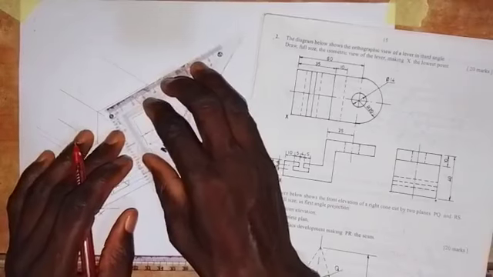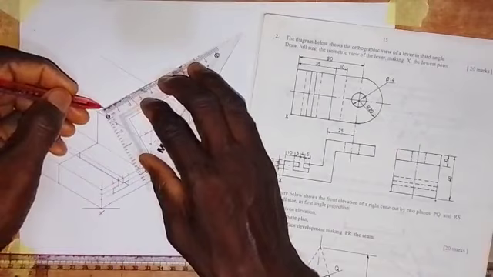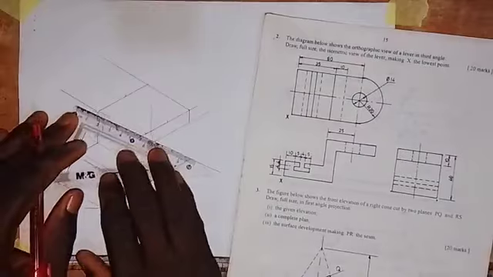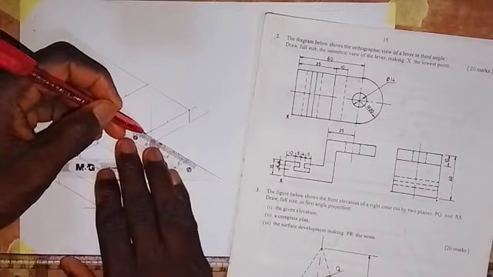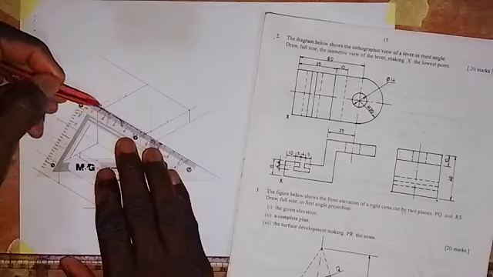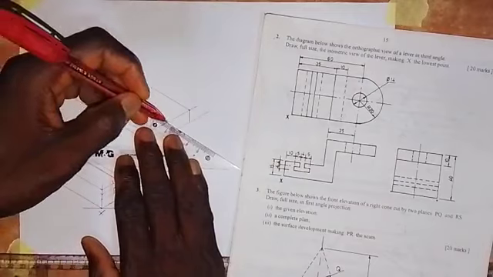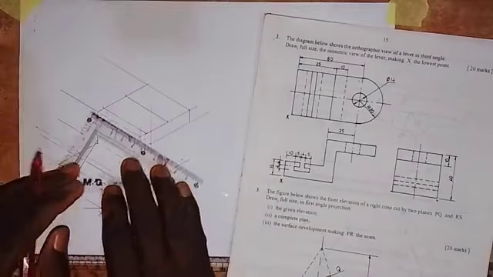Okay, that we have here. So also I'll come to this point again. So take a measurement of 40. Okay, so get the midpoint. So this is 20. So I'm going to join these 2 points. I will join them together like this. So join these 2 points together. Okay, so also these 2 points, I will join them together. All right, so we have this now.